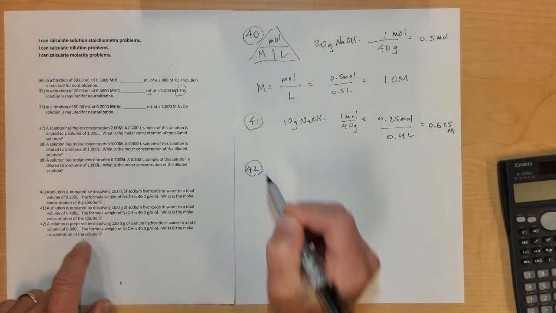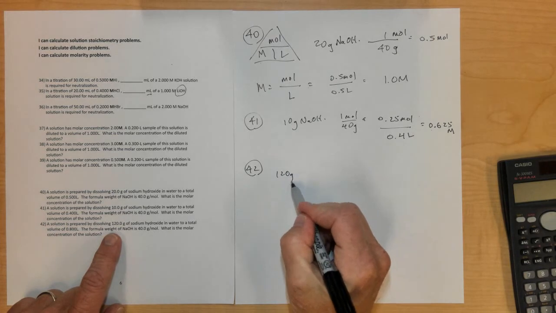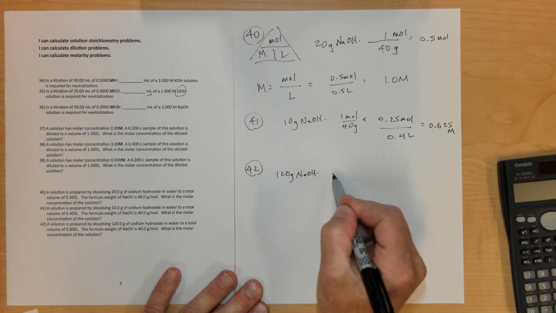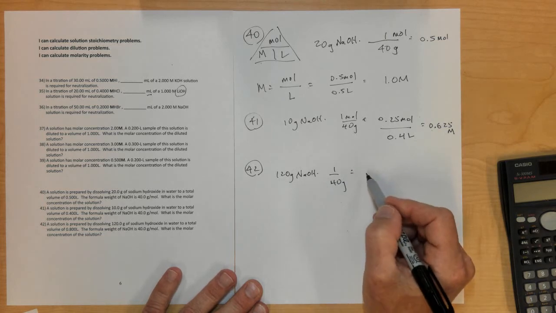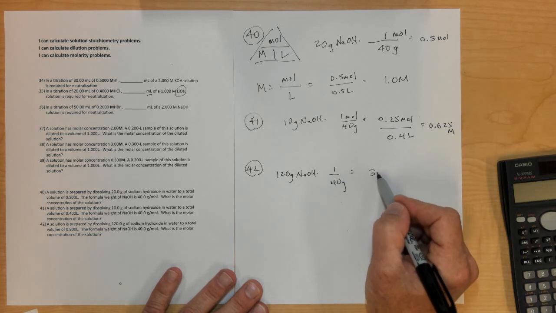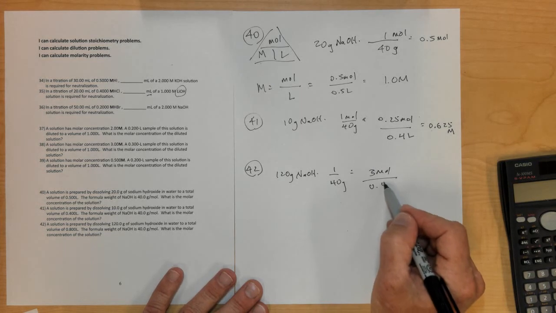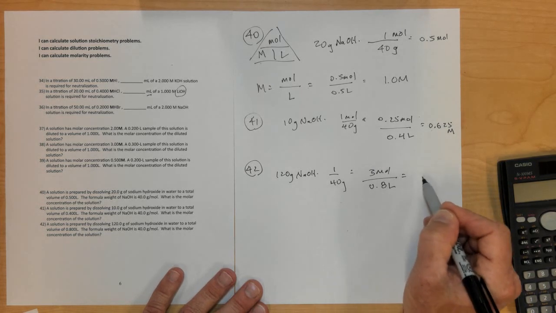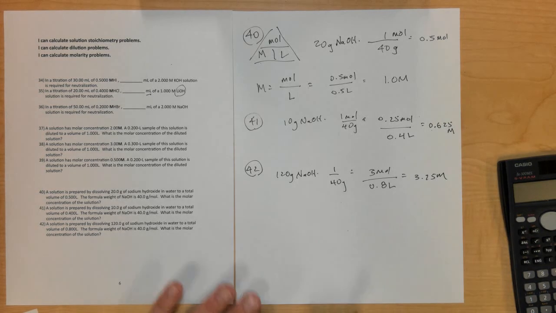Number 42, same exact problem, except this time we have 120 grams of sodium hydroxide. 40 grams in a mole, and so we have 3 moles total, and then we're going to take those 3 moles and divide it by our liters, which is 0.8 liters. Divide those two, and I believe we end up with 3.75 molar.